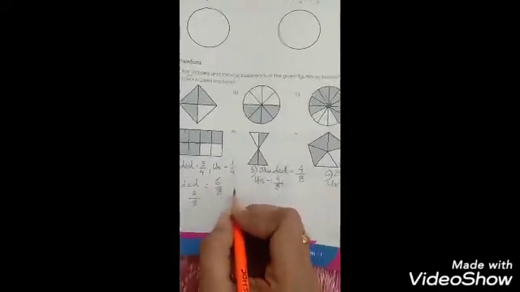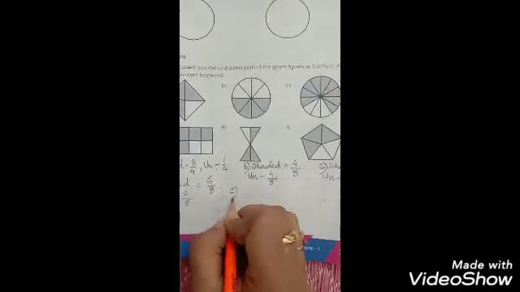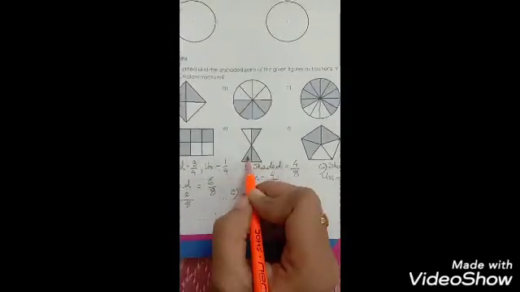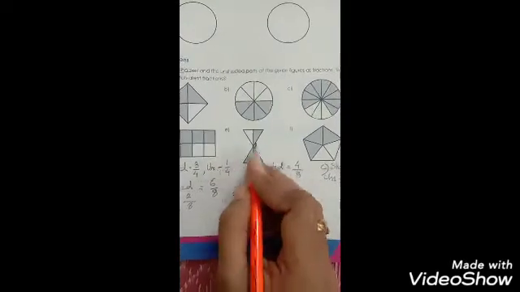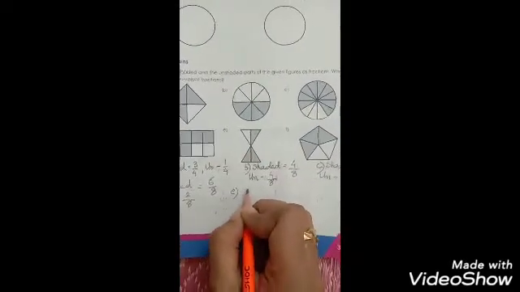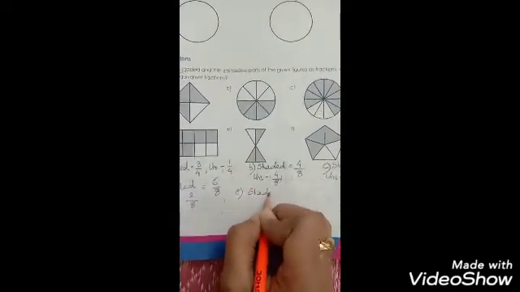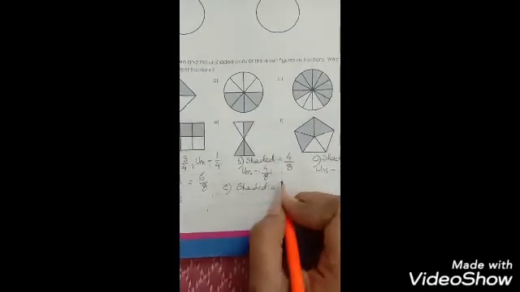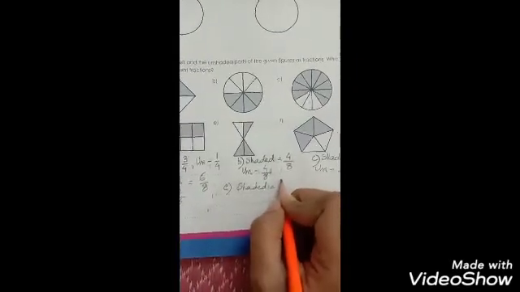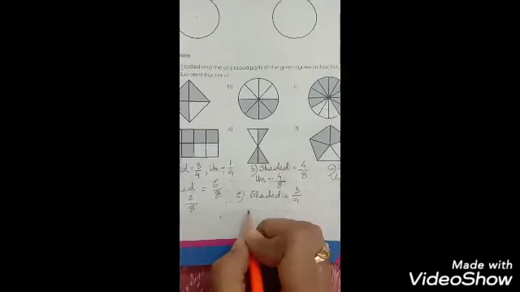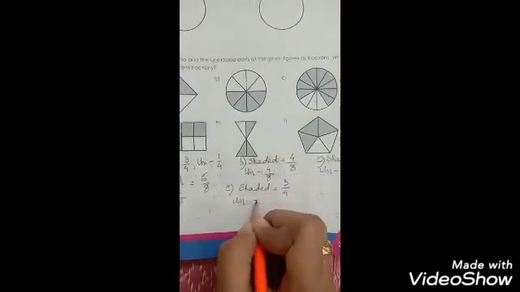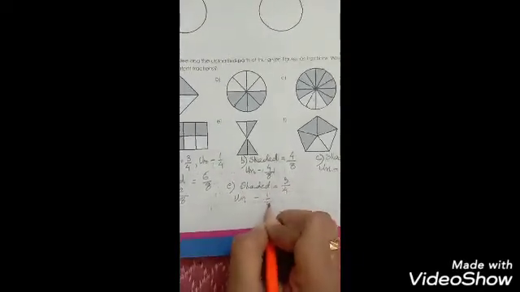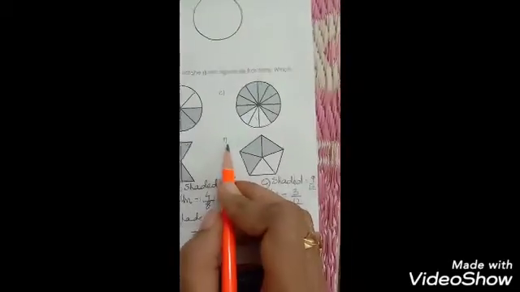Now come to number E. Look at this figure. This figure is divided into how many parts? 1, 2, 3, 4. So out of 4 parts, how many parts are shaded? 3. So here you write shaded 3 by 4. Unshaded 1 by 4.